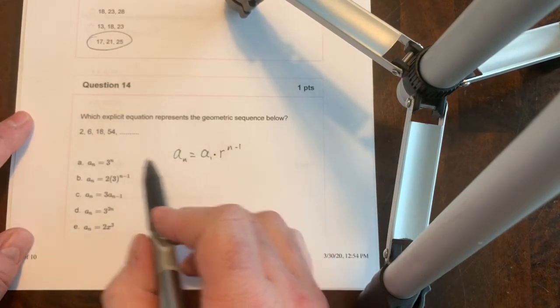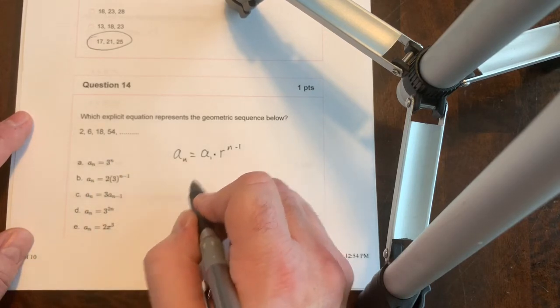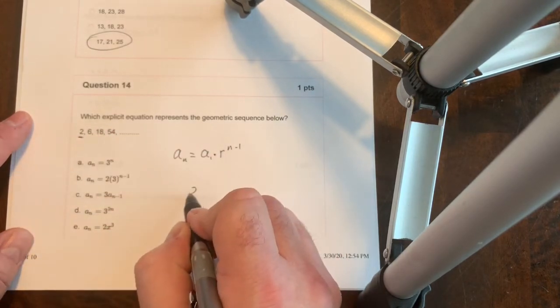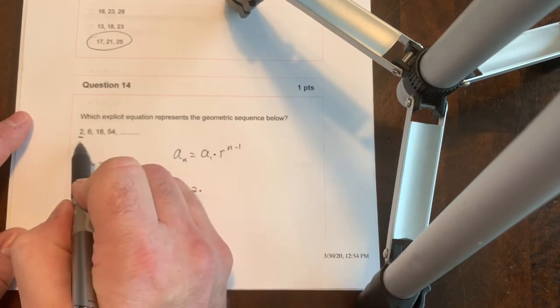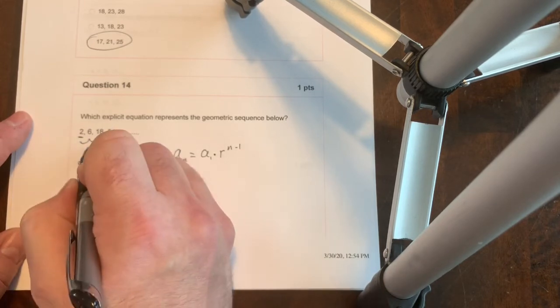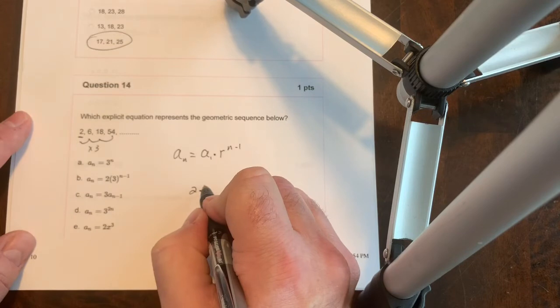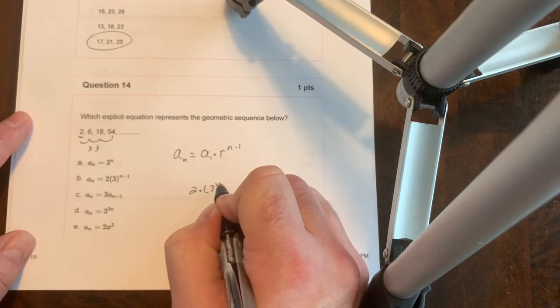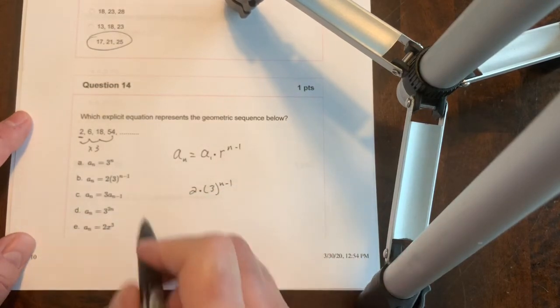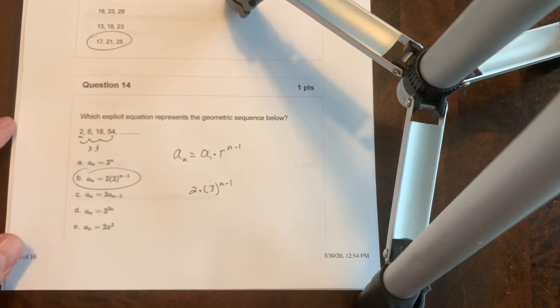That's the general form. So in this particular case, the first term happens to be 2, so I'm going to do 2 times, and then what am I doing to get from one to the next? Looks like that's a multiply by 3, so I'm going to go 2 times 3 raised to the n minus 1. That's going to get you to letter B right there, okay?